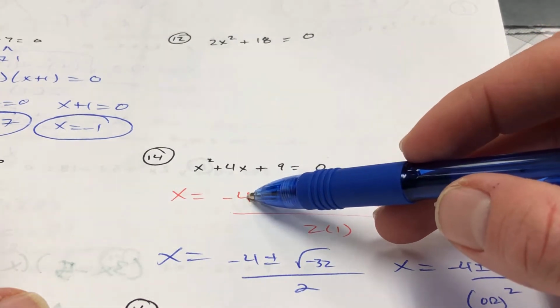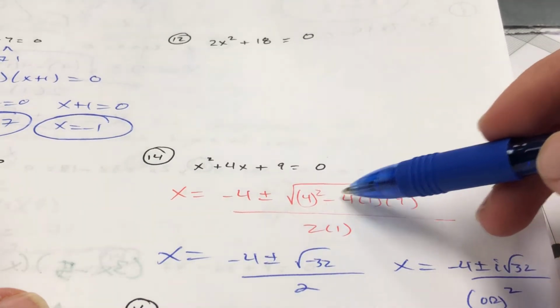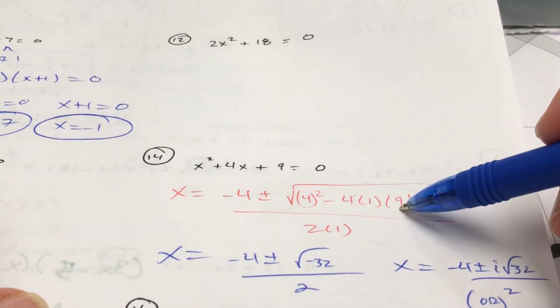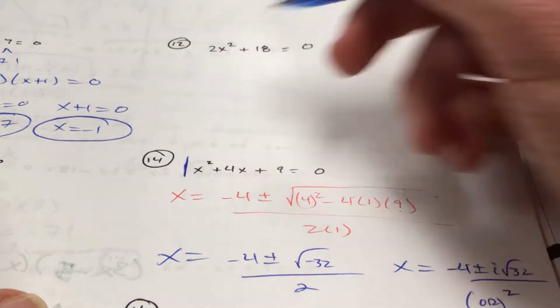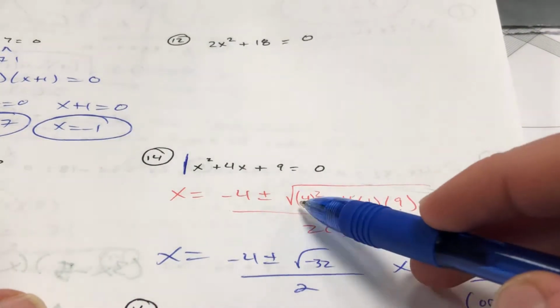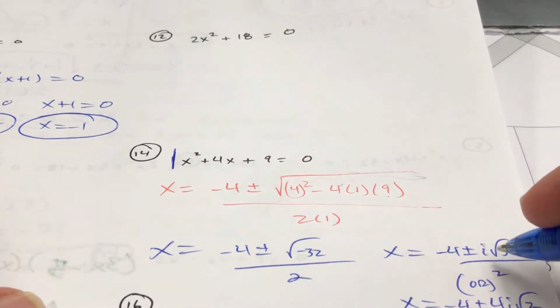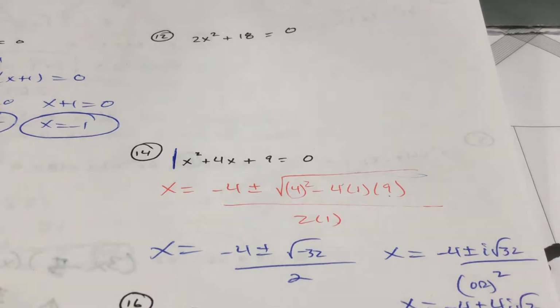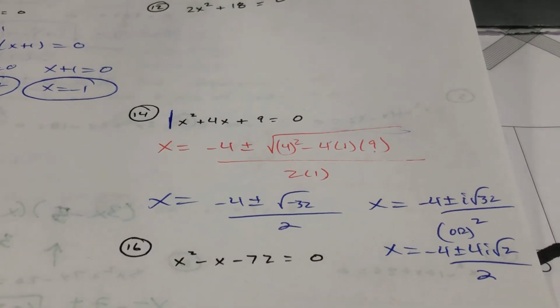x equals the opposite of the middle term, plus or minus the square root of the middle term squared, minus 4 times a times the constant c, all over 2a. Again, a is what's attached to x squared. That is 1. We have 4 minus 36, that's a negative 32. That is i root 32. Again, the square root of 32, just like before, is a decimal. You can simplify it to be that.